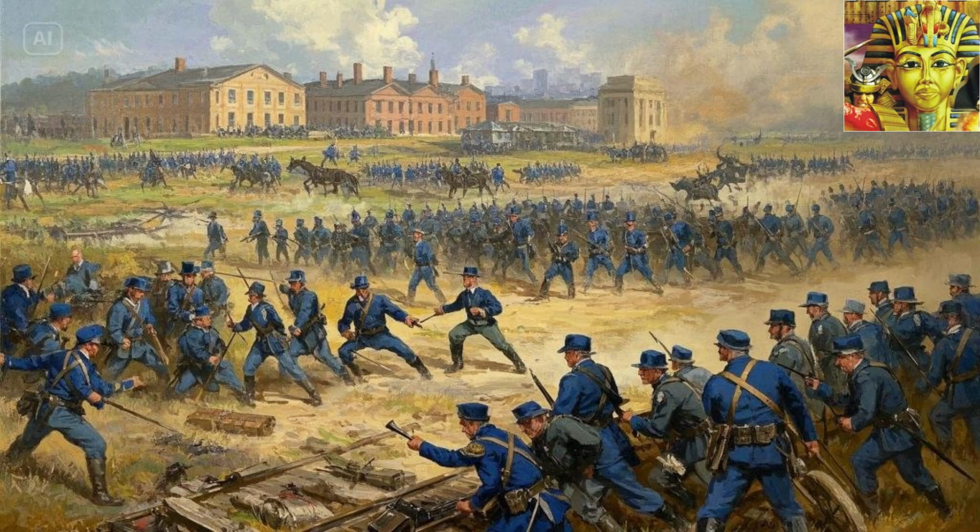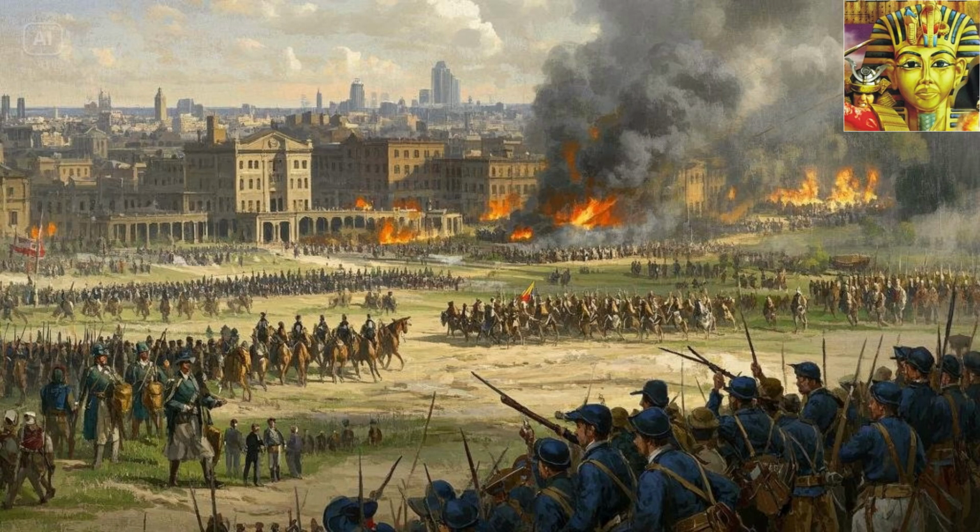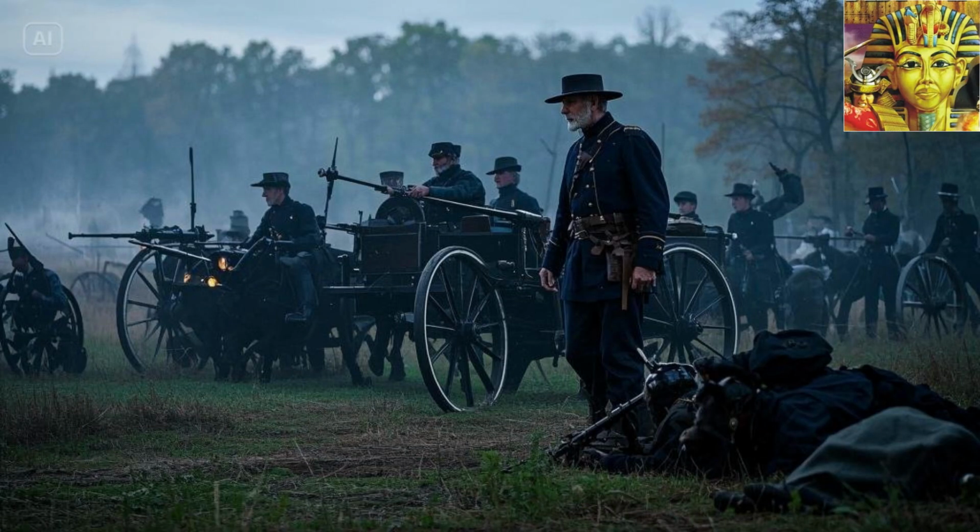The attack caught the Confederates by surprise and resulted in significant gains for the Union forces. This successful use of feints and diversions demonstrated Sherman's ability to outthink his opponent and exploit the weaknesses in the Confederate defenses.